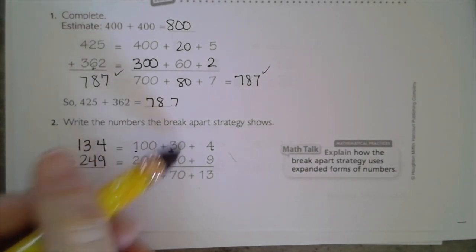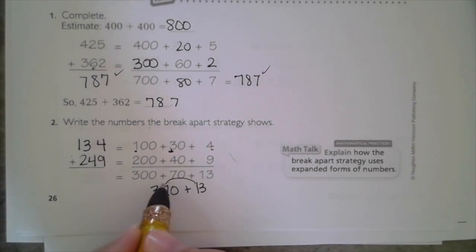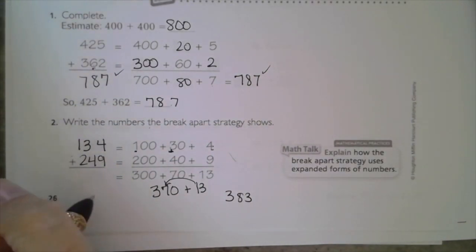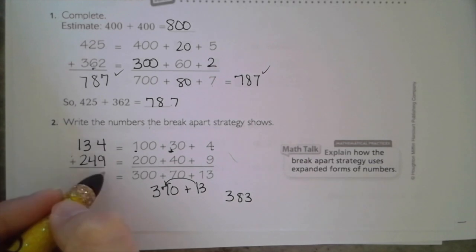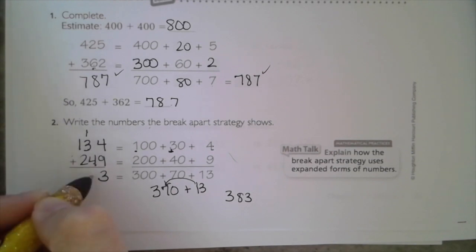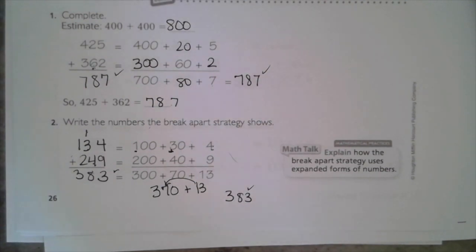249. Okay, and they added them going straight down, so now we're going to add them going across. 300 plus 70 is 370 plus 13. Okay, the magic of 10, I'm going to send my 10 over to the 10, so I have 8 tens and 3 ones. So 383. Now let me check it with real math. 9 plus 4 is 13. 10 or more, send them next door. 4 plus 3 is 7, plus 1 is 8. Okay. Don't you think this is kind of fun? I do.